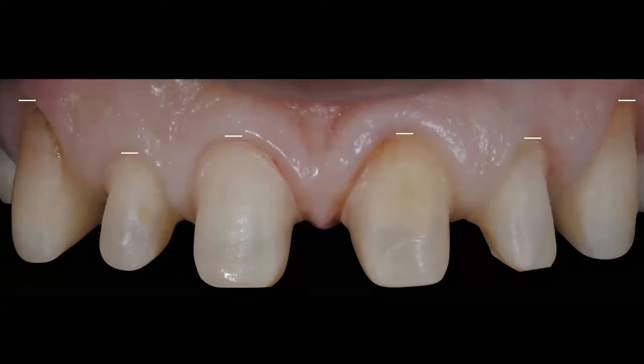If we're going to do all these restorations in a single shot, we're just going to choose one shade and send it to the lab, and the lab will fabricate all the restorations at the same time, using the same substrate and the same shade that you provided. So normally you're not going to have any issues in these cases.